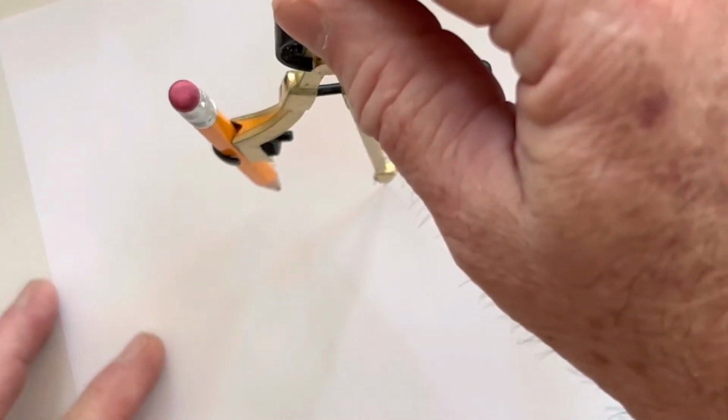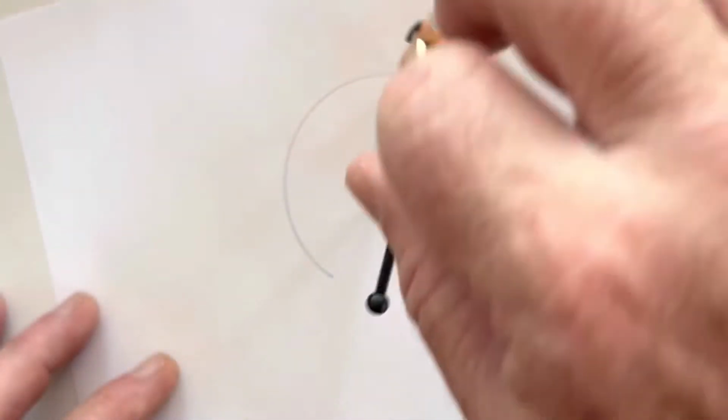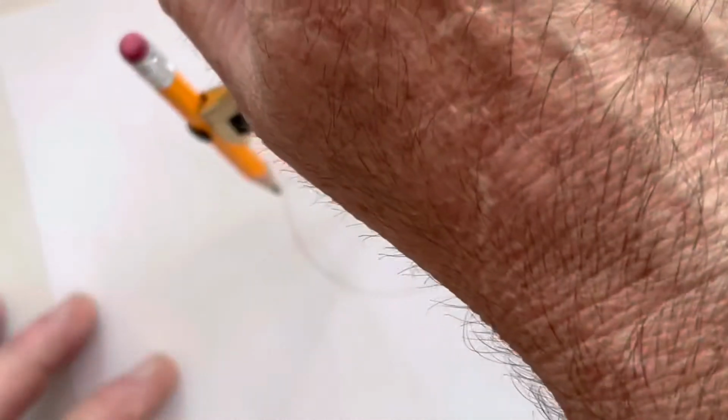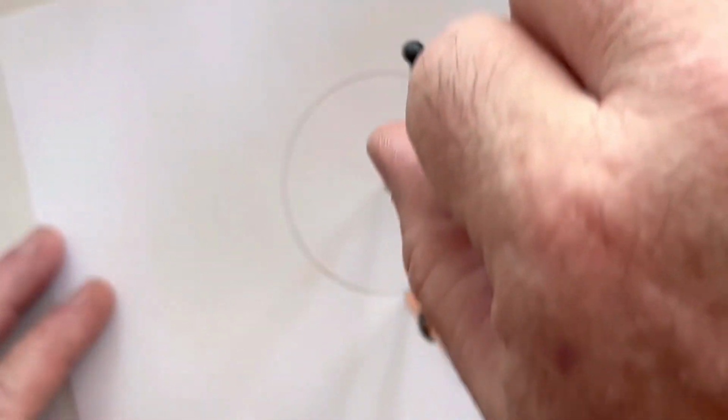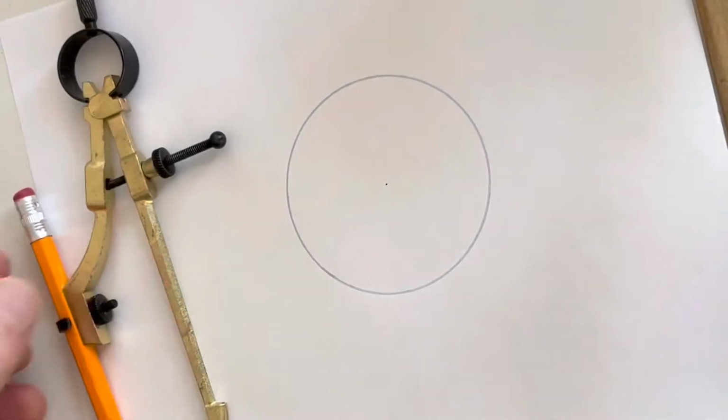I'm going to turn the circle, put my pencil down on the paper and turn the circle with the compass. I'm leaning my hand forward in the direction of the circle that I'm turning. I'm going to go back the other way. Now we have our circle, our first shape.